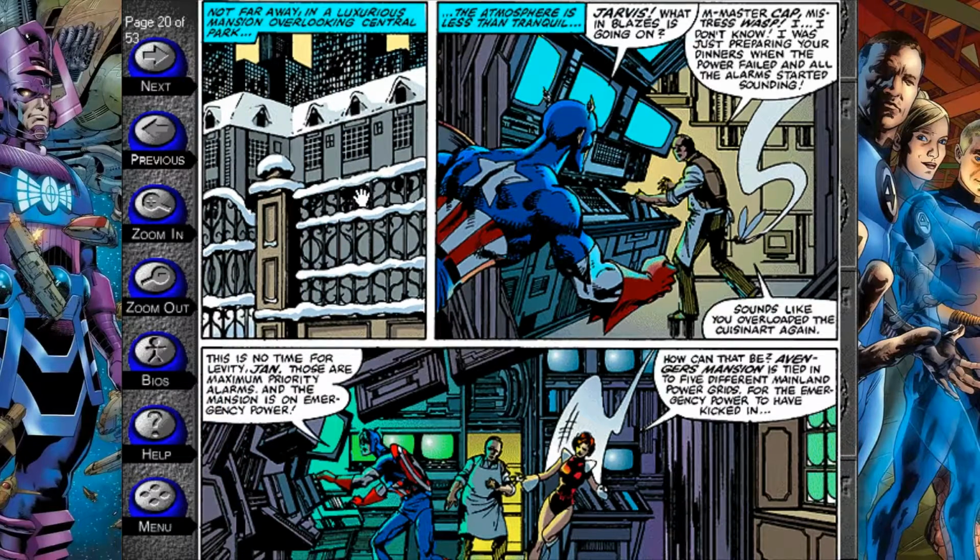At Avengers Mansion, Captain America and the Wasp respond to a maximum priority alarm. They can hardly believe their sensors. For the mansion to be on emergency power, all of Manhattan must be cut off from the rest of New York.